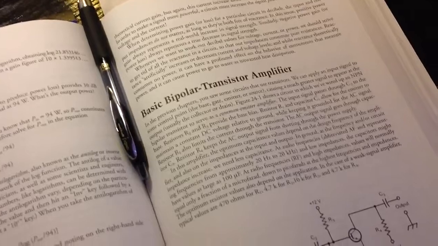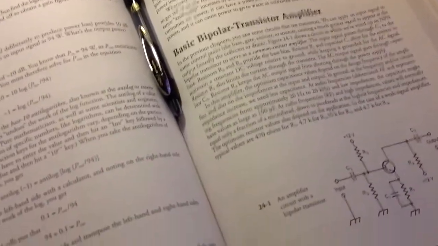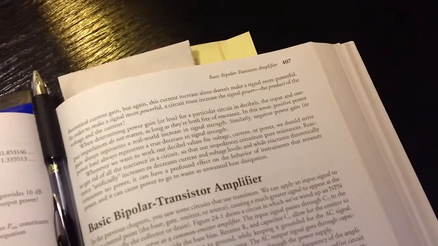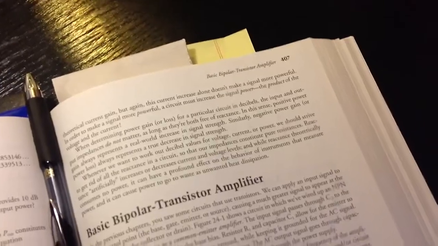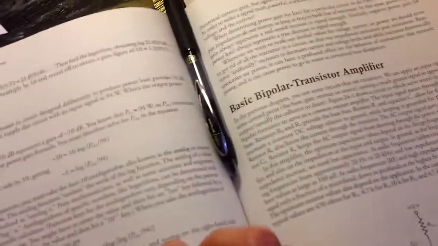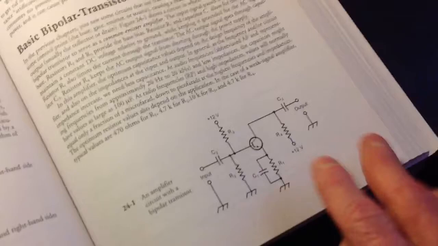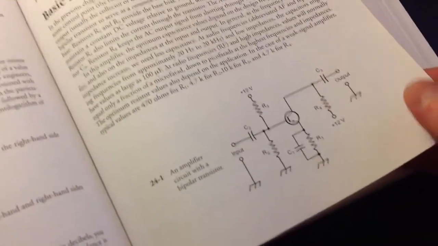Well, we're allowed to cheat now because we're explaining the answer. You're not supposed to look at the text when you're taking the test, but we can sure do it now. If you refer back to pages 407 to 410, you will find some explanations of how to obtain various classes of amplifier operation with a bipolar transistor. There's figure 24-1, which shows a basic amplifier circuit.